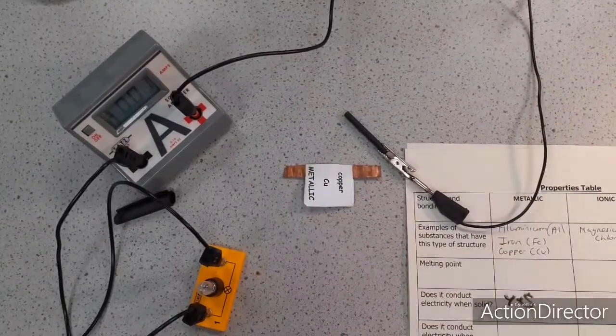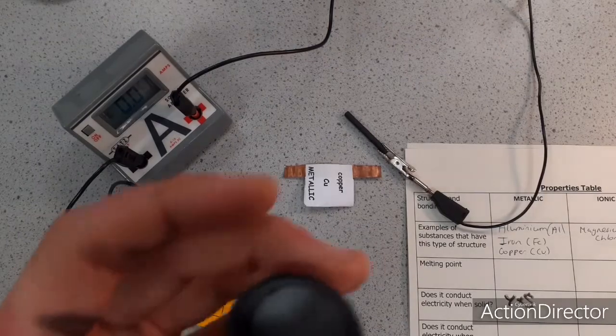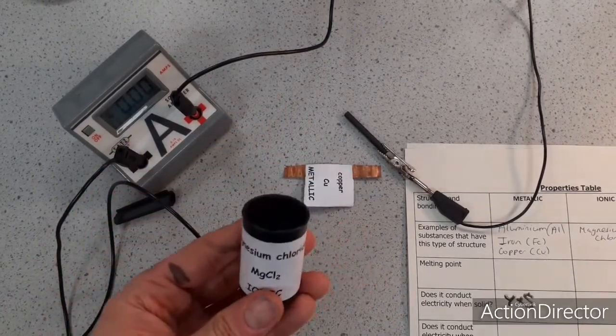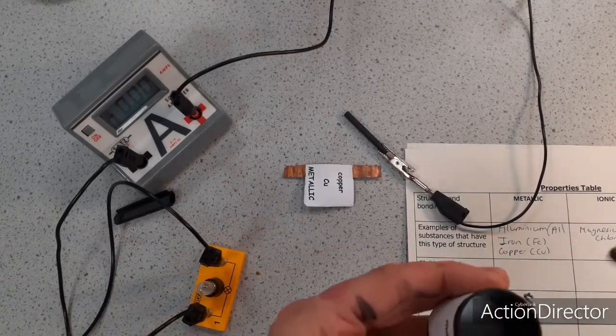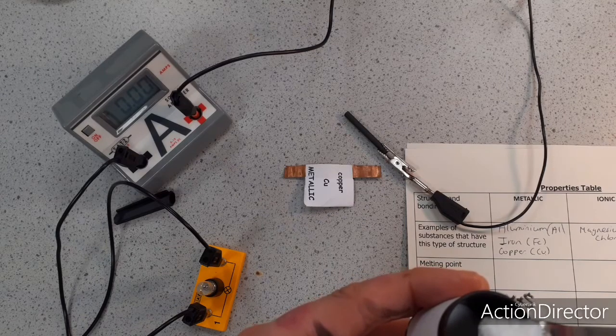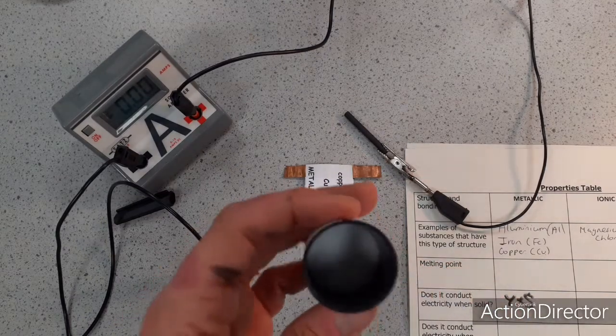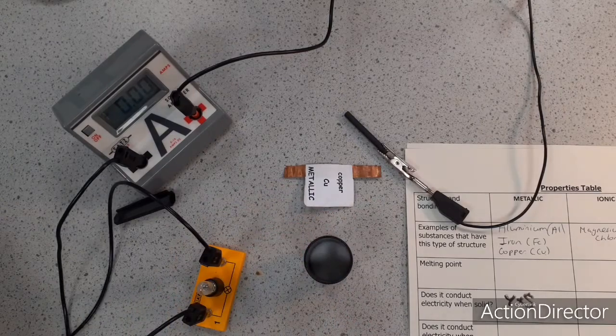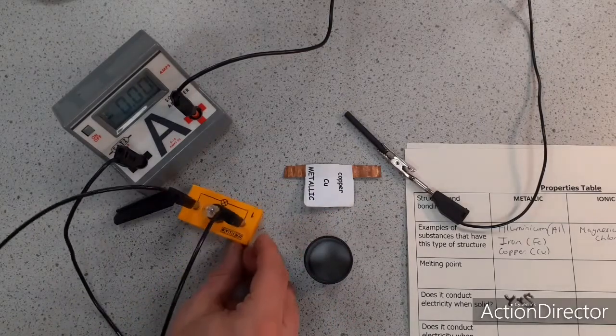Now to look at an ionic substance. I've got magnesium chloride, which is a compound of a metal and a non-metal. If this contains charged particles that can flow, then it should conduct. So let's test that. All I'm going to do is put the electrodes into the solid and use the solid to complete the circuit.